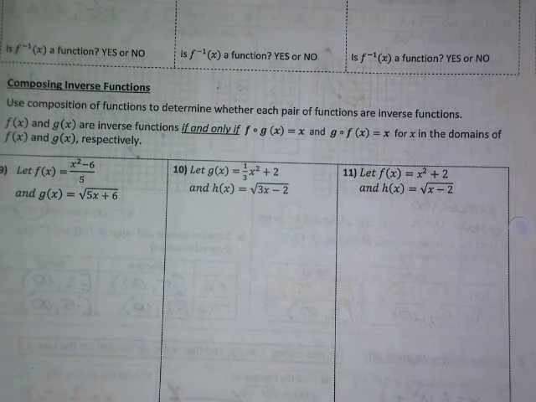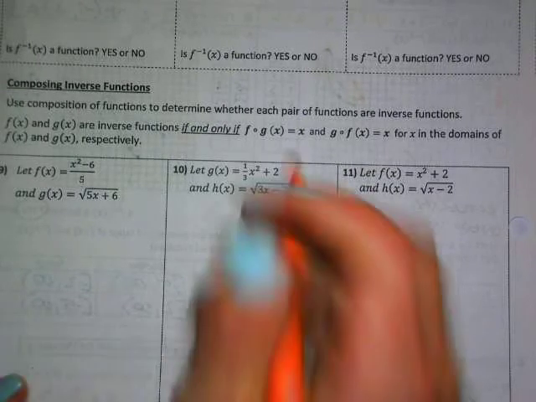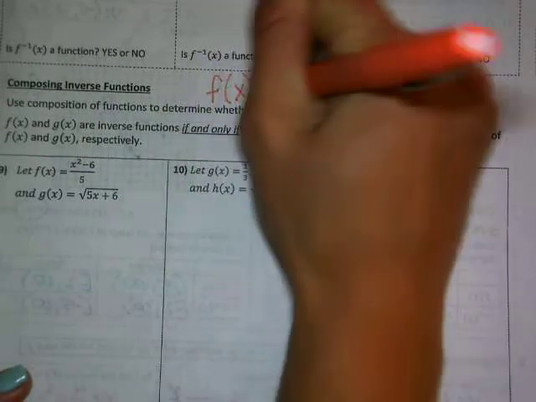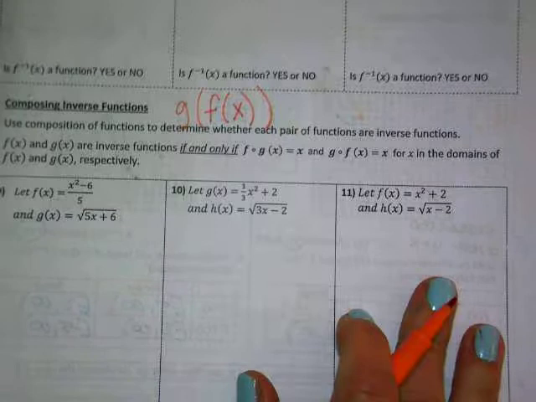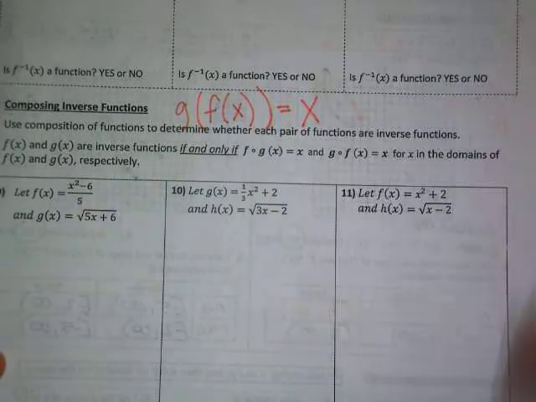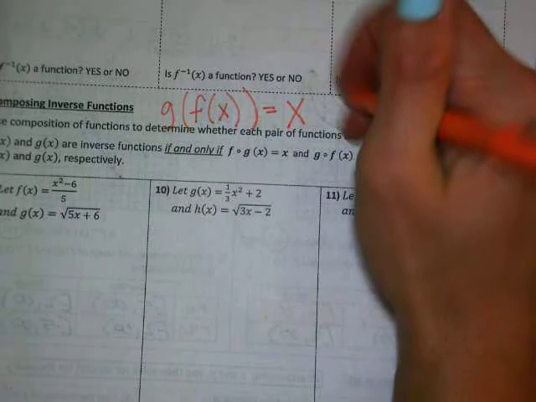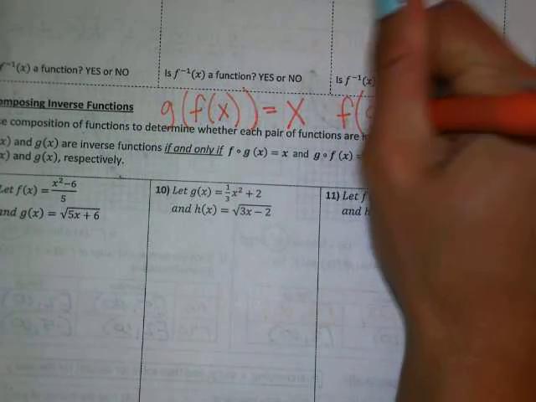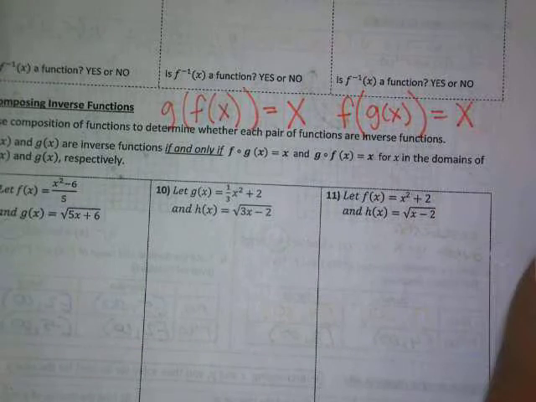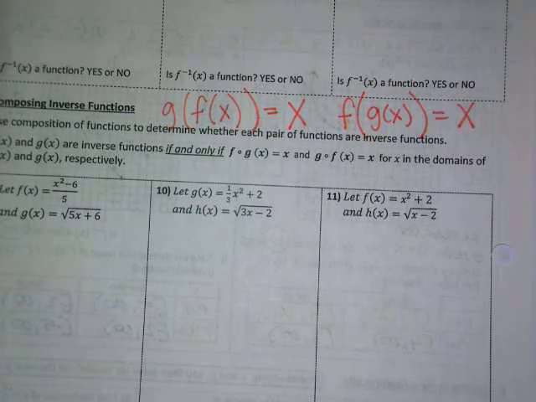All right, so for composing a function, that is the rule where if you put f of x into g of x and everything cancels and you get x, and if you put g into f and everything cancels and you get x, then they are inverses. We did inverses with quadratics, and the inverse of a quadratic is a square root, and now we're talking about inverses of square roots, which is a quadratic. So they're kind of the same thing.